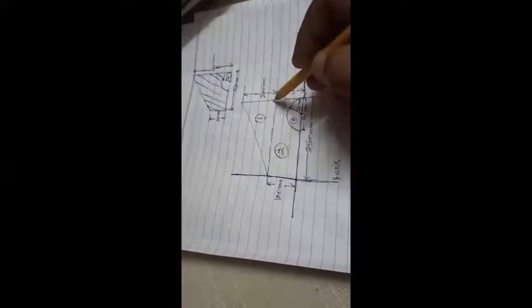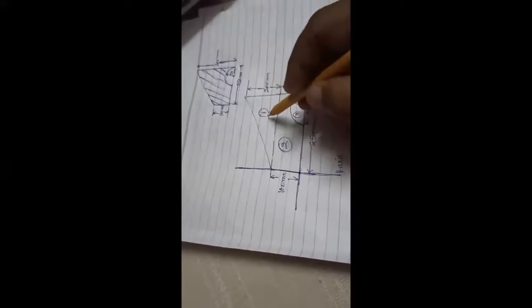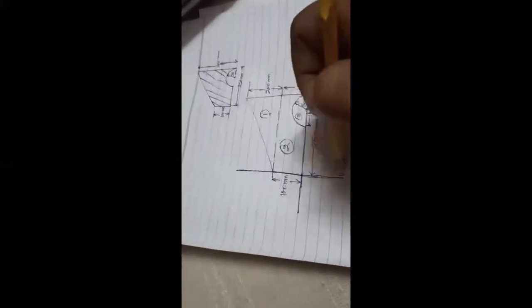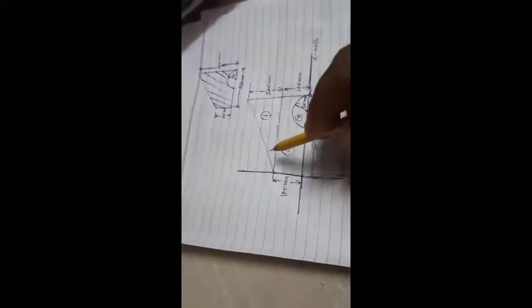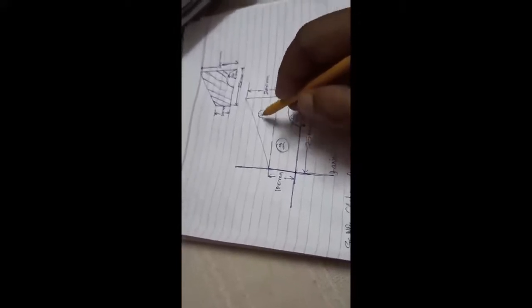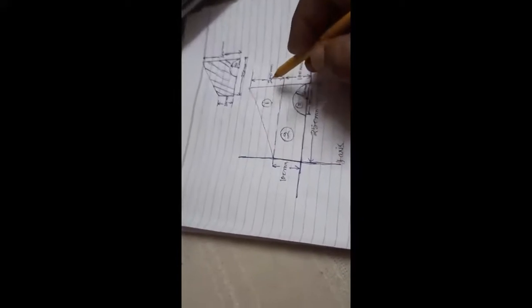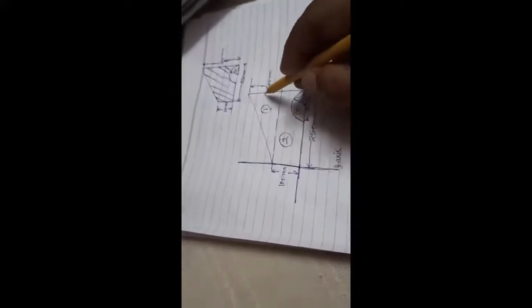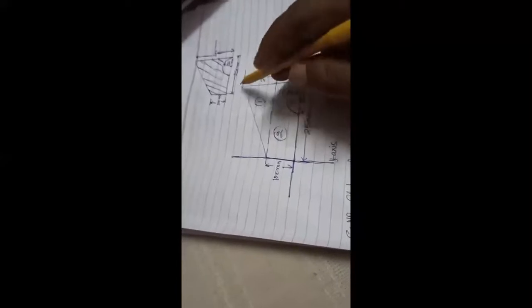X is the distance of the individual centroids from the reference line along the y-axis. So for 1, this is a right angle triangle. For a right angle triangle, the distance of the centroid from this reference line is 2 by 3 of its base, because earlier we said the centroid of the triangle is at base upon 3 from the right angle side, b by 3.